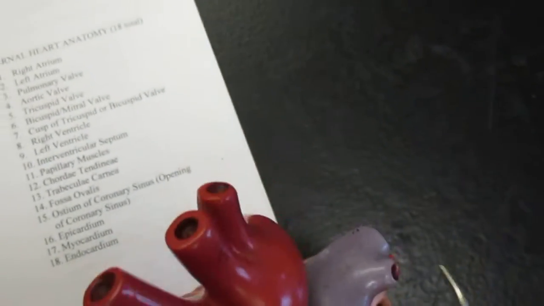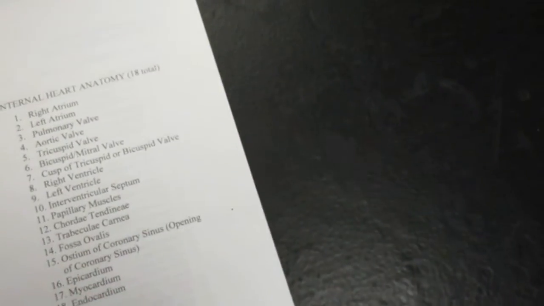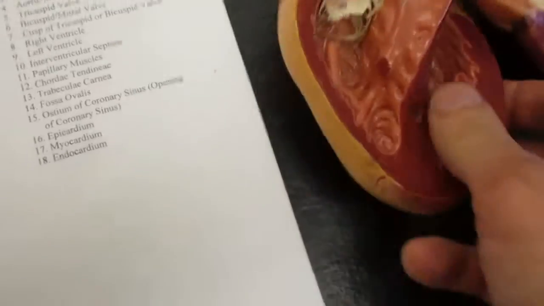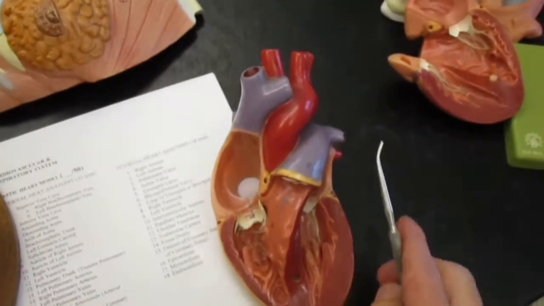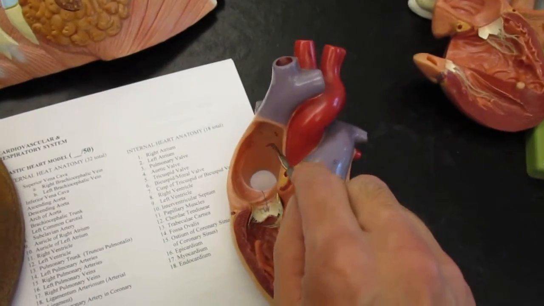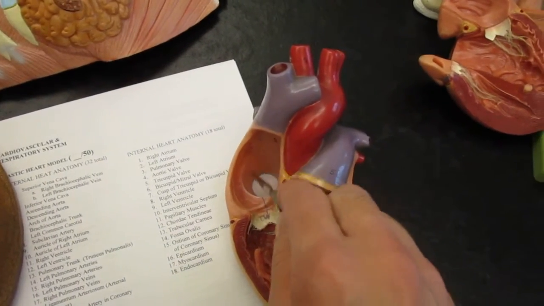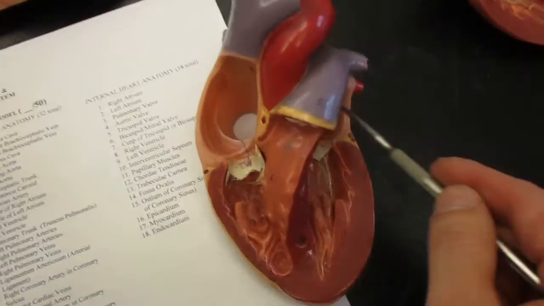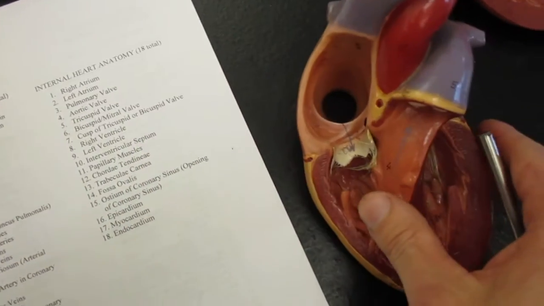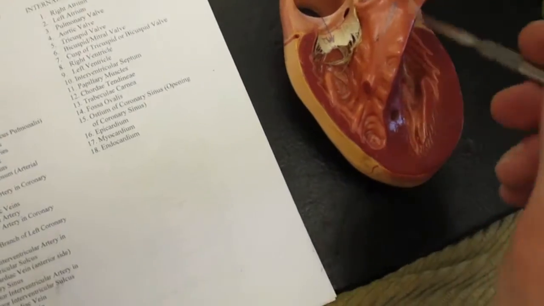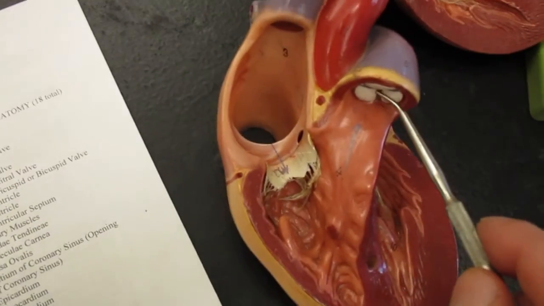And let me take this off here. Okay, now, that being said, so right atrium, and then your left atrium, and then you have your pulmonary valve, and then aortic valve is right.